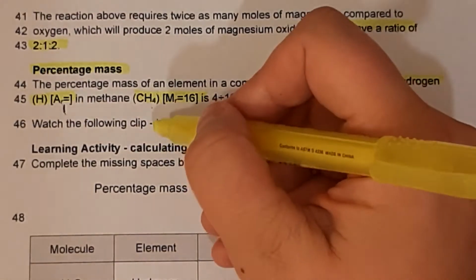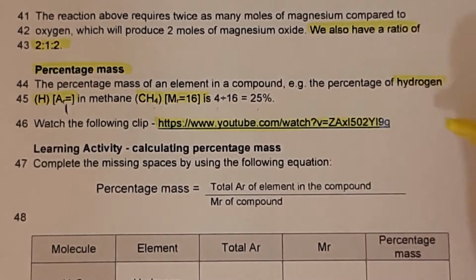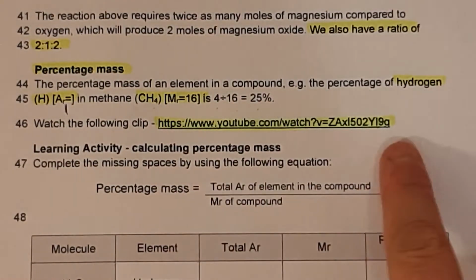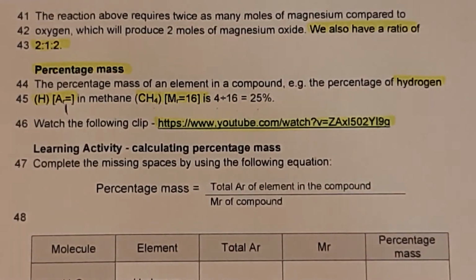So I'd like you to watch this clip on YouTube. And if you've got a digital copy, you can click on the link or you can type this in. Okay, so pause the video whilst you do that and then come back and we'll do some calculating percentage mass.